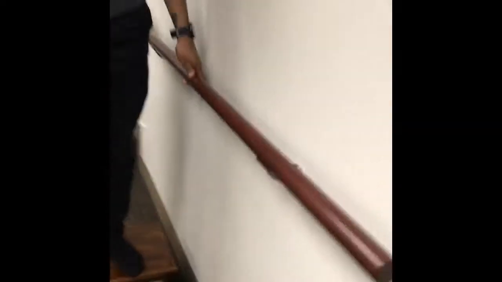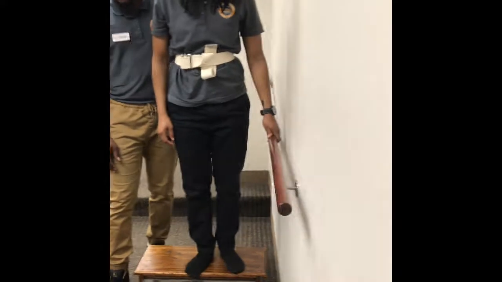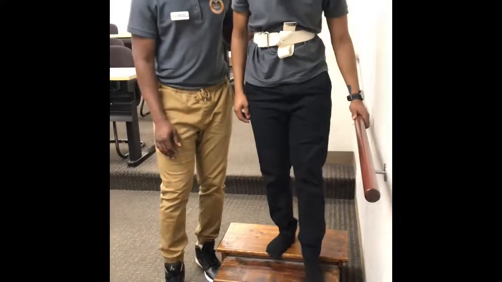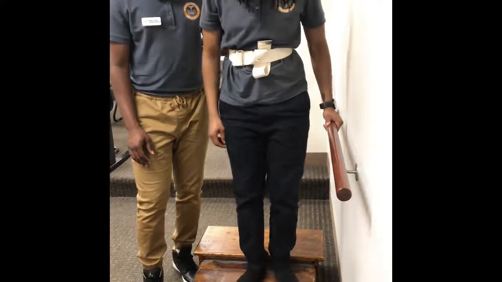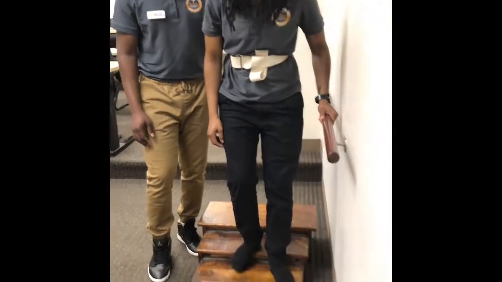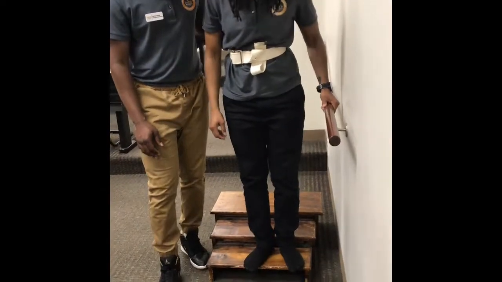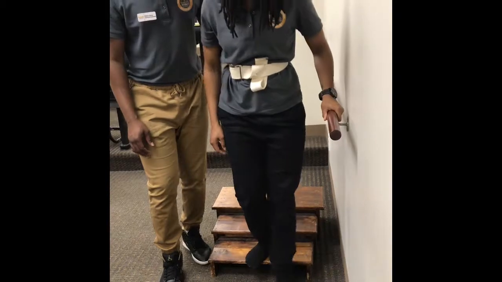All right, now when going down, I really want you to have control when you're going down, because I don't want you to end up falling or trying to go too fast. Not too fast. You gotta keep telling me. I feel good with one thing. I try to keep going.